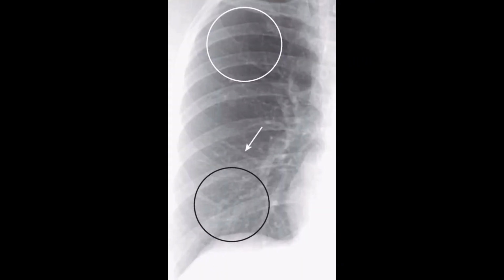So talking about the normal pulmonary vasculature, the right lung is here, and in the upright position, the lower lobe vessels, which are in the black circle, are larger in size than the upper lobe vessels, which are in the white circle. And all the vessels taper gradually from central to peripheral, like this, with this arrow. So any change in the pulmonary flow or pressure may change these relationships. So you should find that lower lobe blood vessels are more accentuated and larger in size.